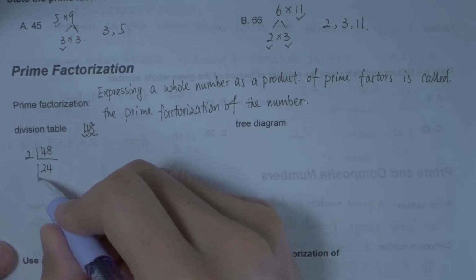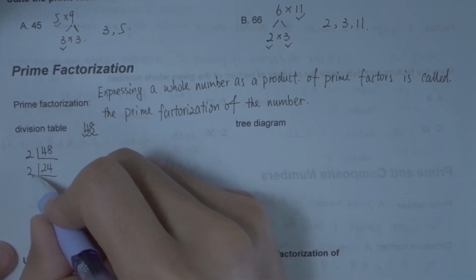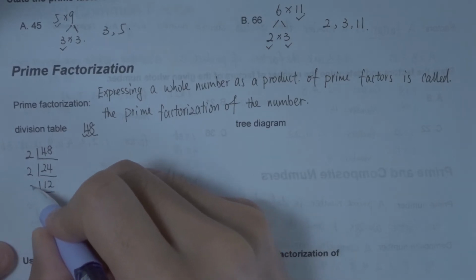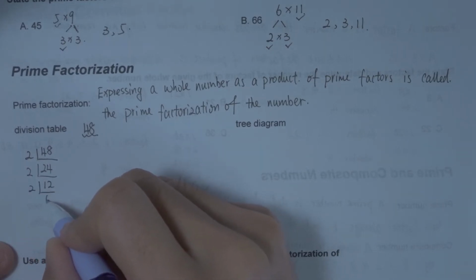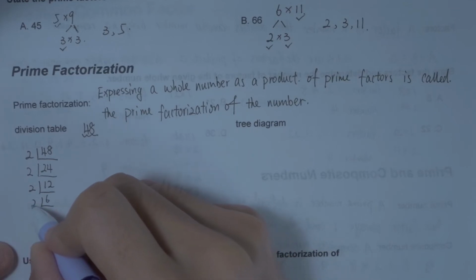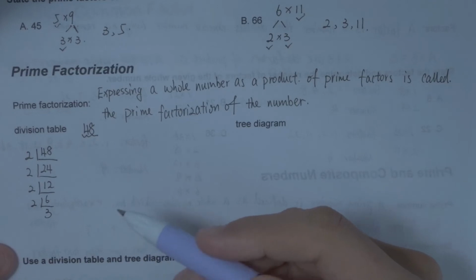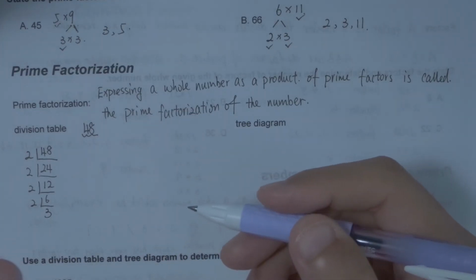We can still divide by 2 and it's 12, and divide by 2 again, we have 6, and we can divide by 2, and then the last one is 3, and 3 is a prime factor.